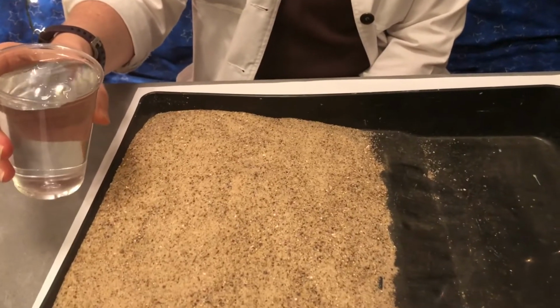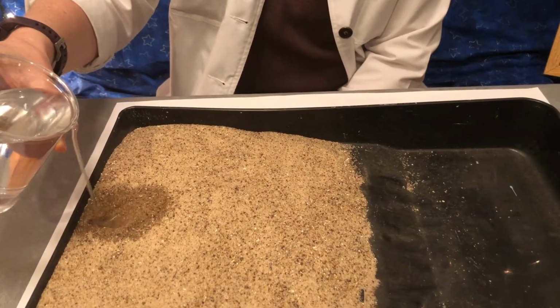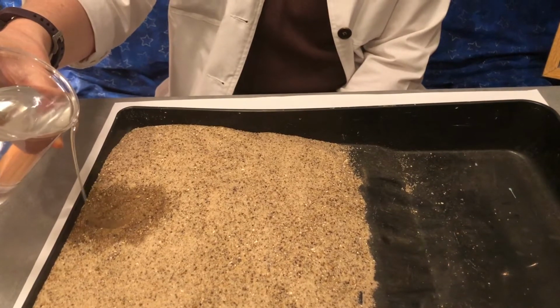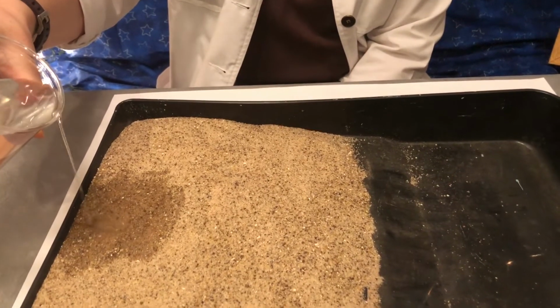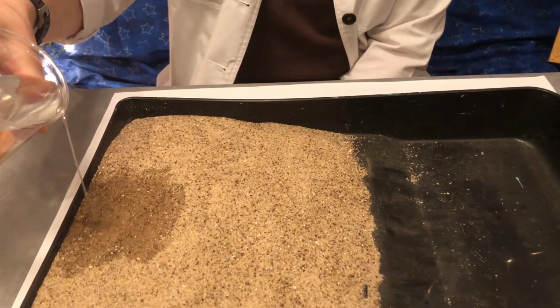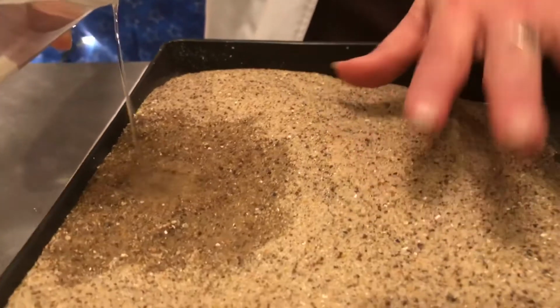All right, did you make your prediction? Wonderful. So observe very closely. Here we go. Oh my goodness, what is occurring? We have precipitation. Can you see at this point that you actually have the water that is starting to spread out?